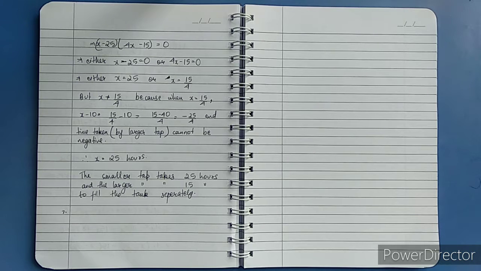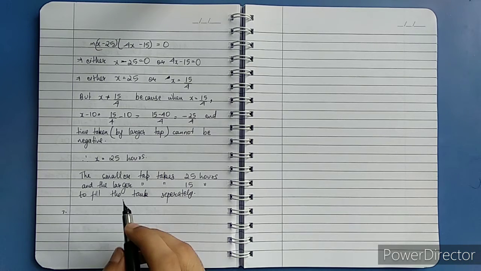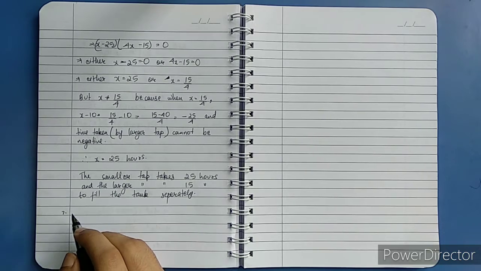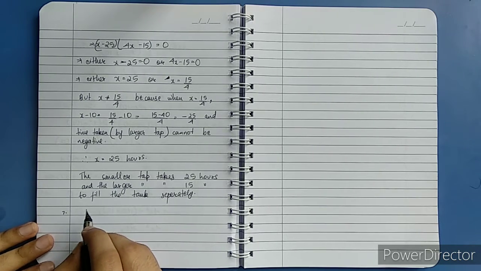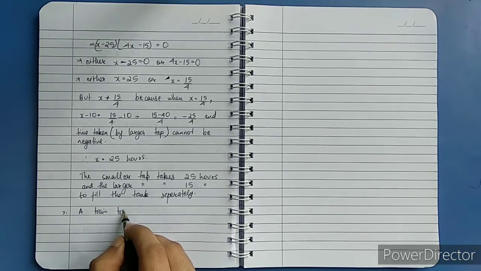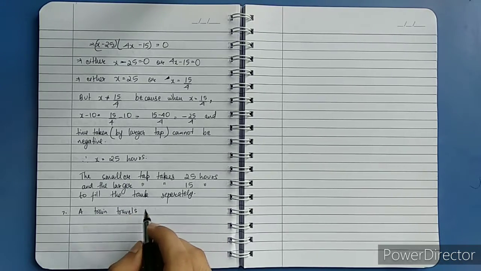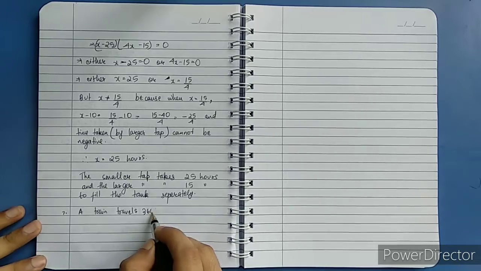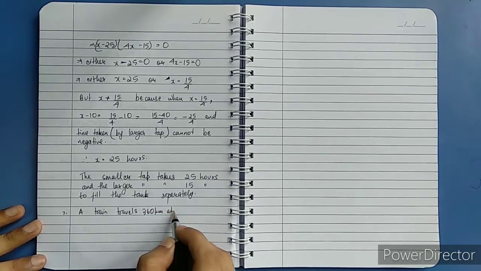So now we will start with speed-time questions. A train travels 360 km at a uniform speed.